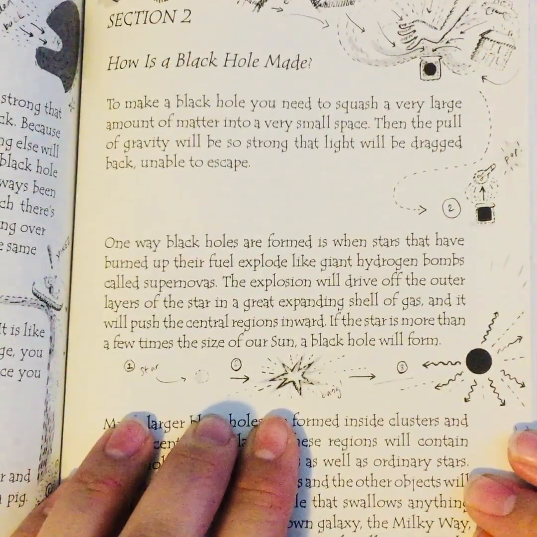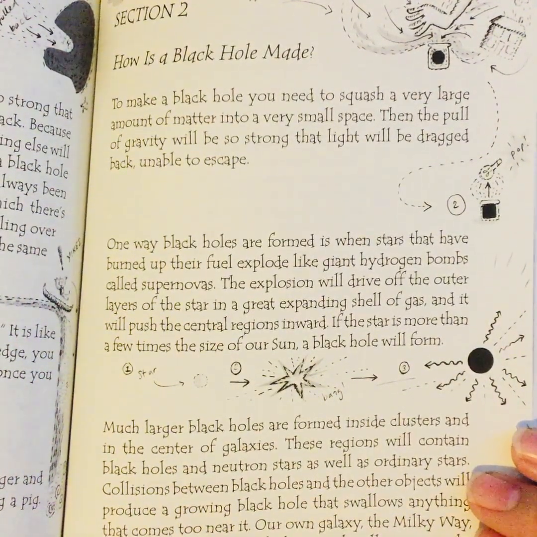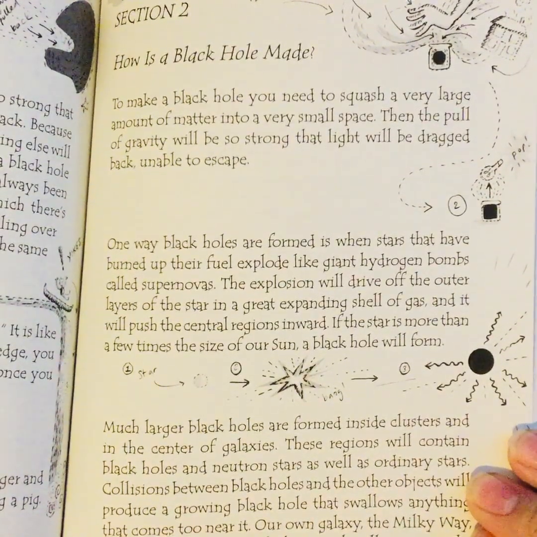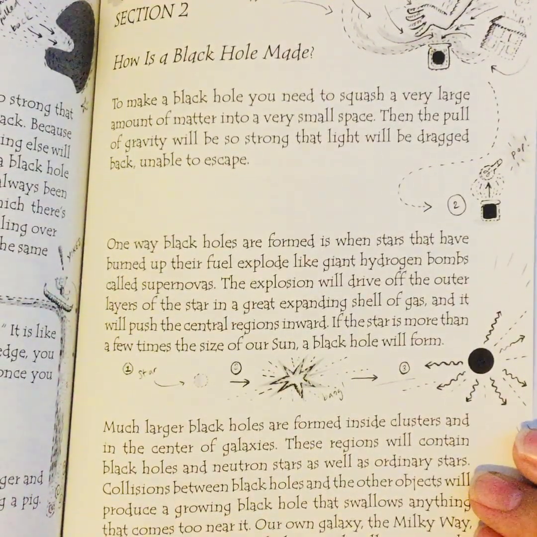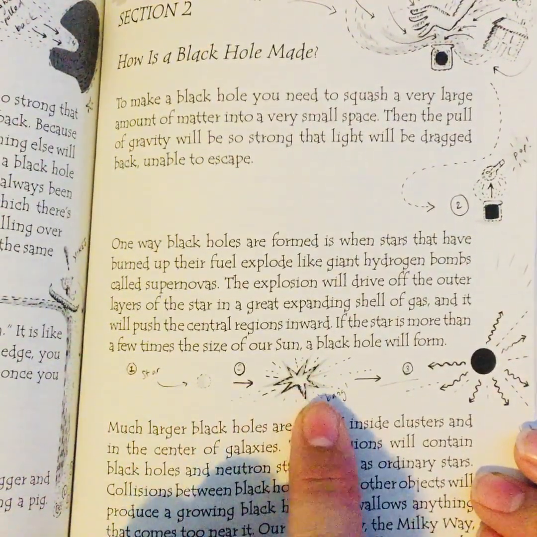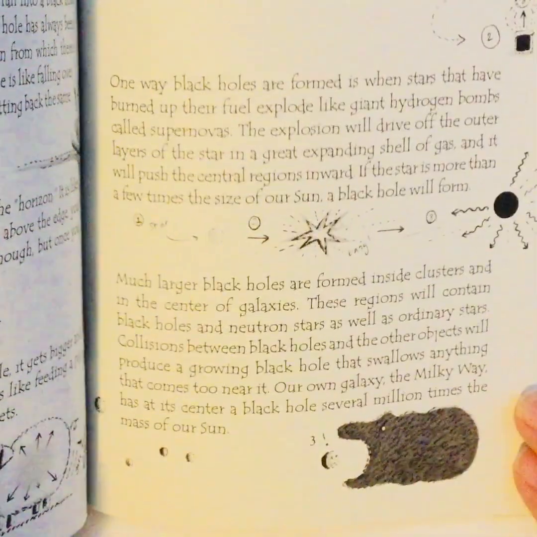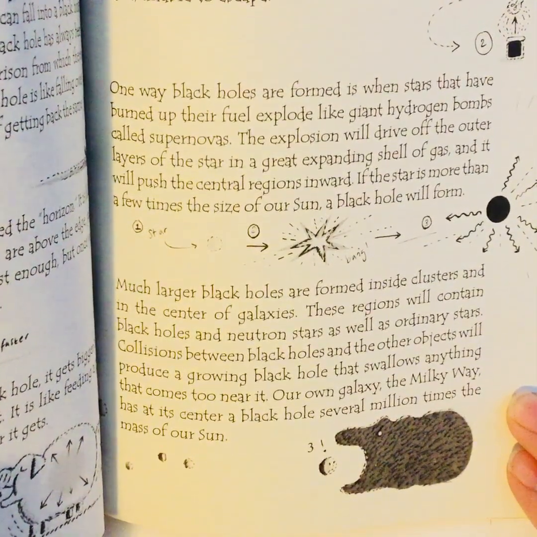One way black holes are formed is when stars that have burned up their fuel explode like giant hydrogen bombs called supernovas. The explosion will drive off the outer layers of the star in a great expanding shell of gas, and it will push the central regions inward. If the star is more than a few times the size of our sun, a black hole will form. Much larger black holes are formed inside clusters in the center of galaxies.